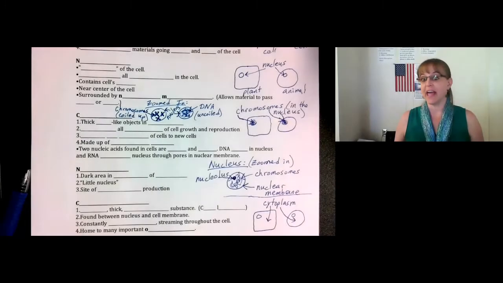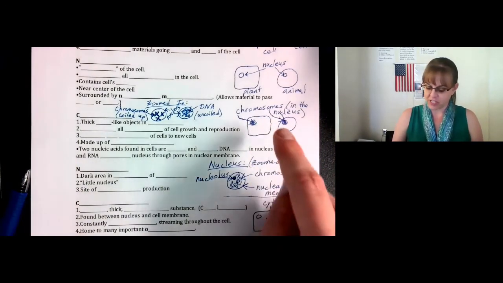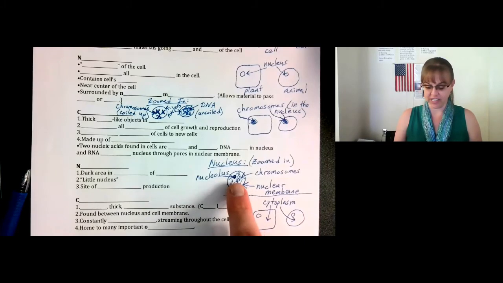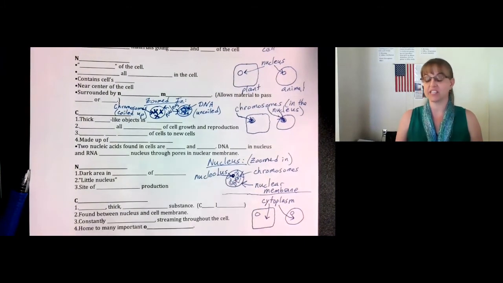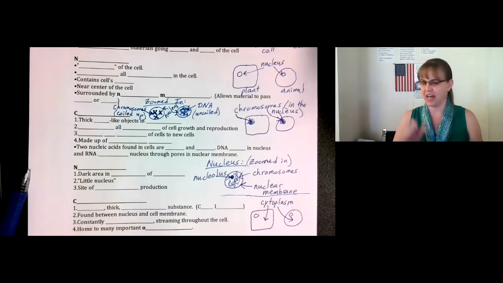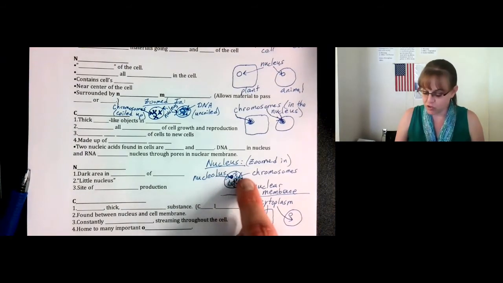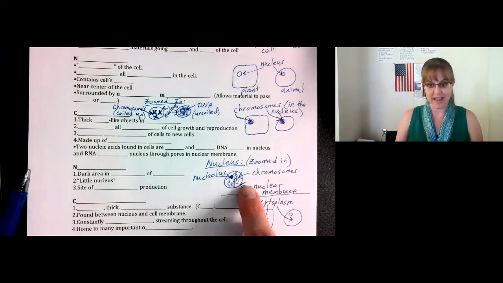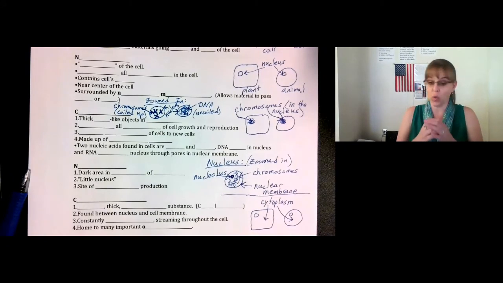So let's kind of look at everything together and how the parts of the cell work together. First, inside the nucleus, the nucleolus makes ribosomes, those little dots. And ribosomes make proteins. And the ribosomes travel through the nuclear membrane, out the nuclear pores, the holes in the nuclear membrane. And the ribosomes travel out to the regular cytoplasm of the cell where they can do their job of making proteins.